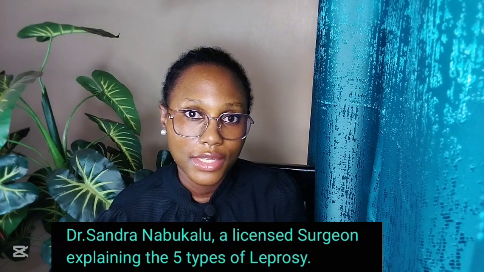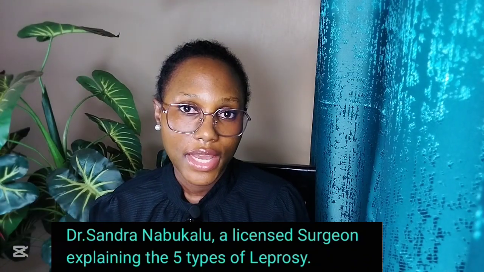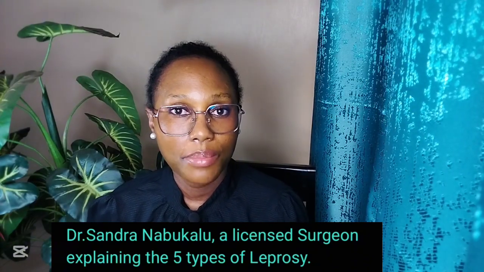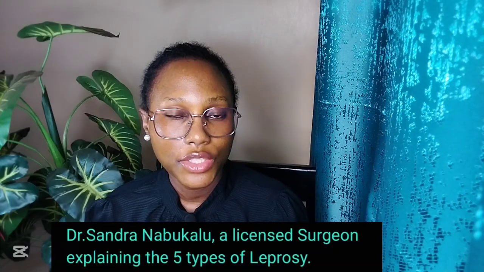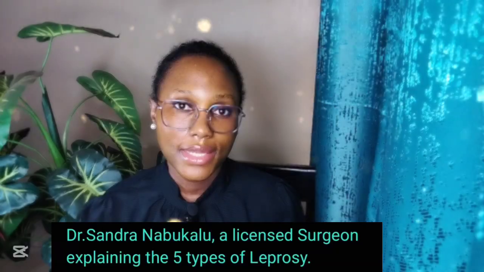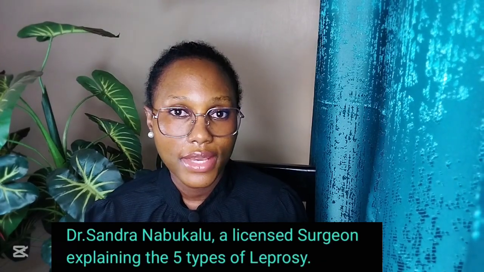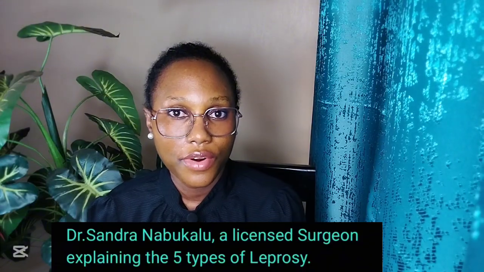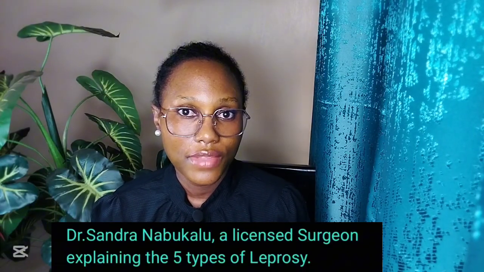That is the loss of sensation. Tuberculoid leprosy usually has a good prognosis, a good outcome, because usually the individual has a good immunity, so they can easily eliminate the infection, or they can easily prevent the infection from spreading to the rest of the body.